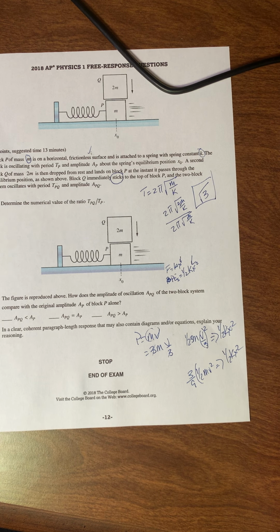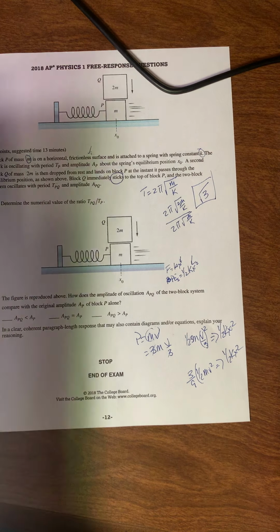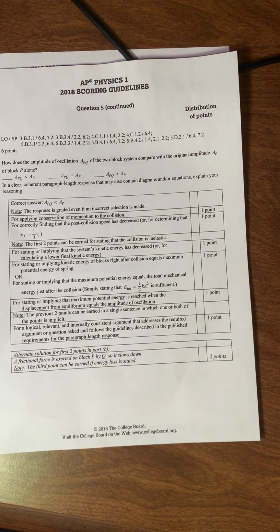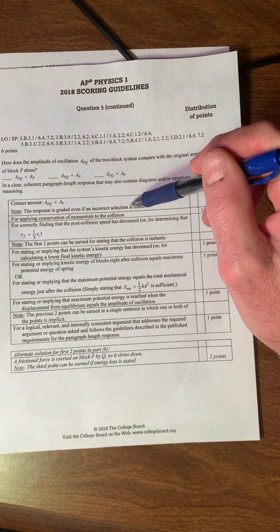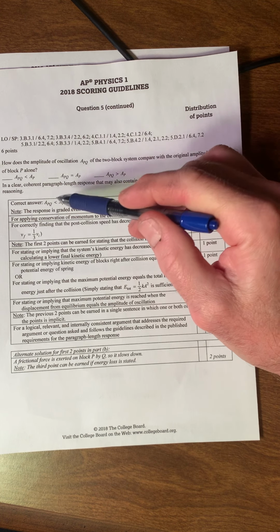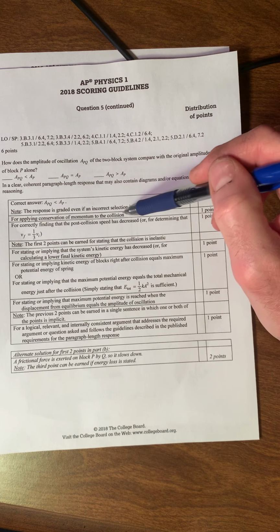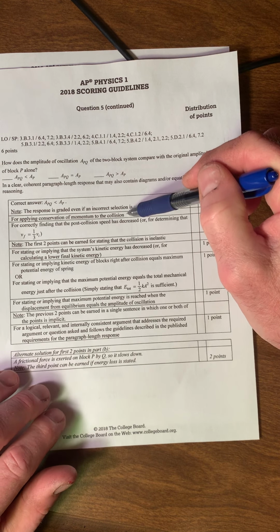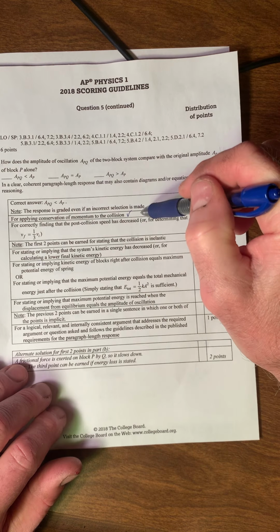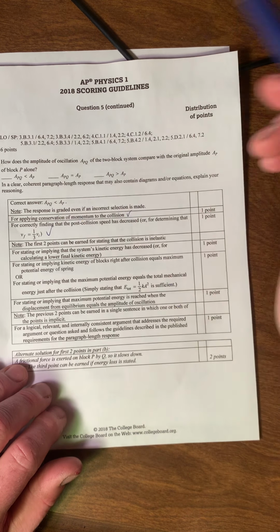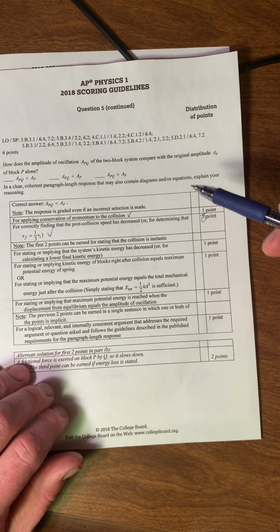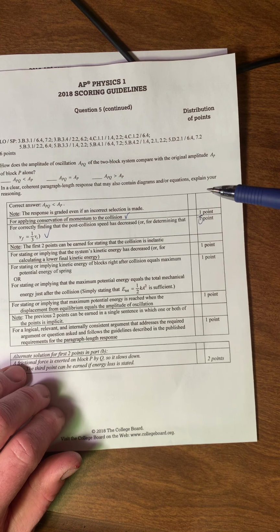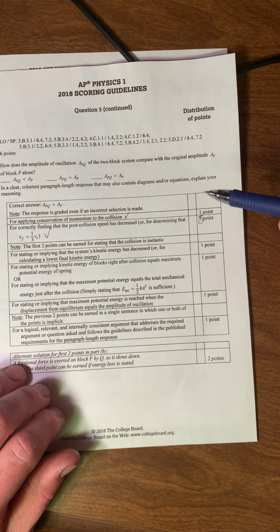Let's see if I hit everything, because this is a 6-pointer. All right, I said that. There's no point for that, though. All right, talked about conservation of momentum in the collision. I did do this even though it didn't ask for that, yet it's still worth a point. I don't know if I would have actually done that on the test. That's a tricky thing about this test. You don't exactly know everything they want you to do.